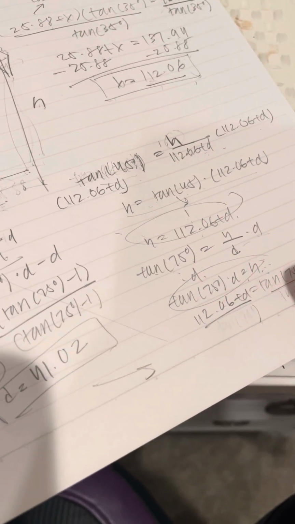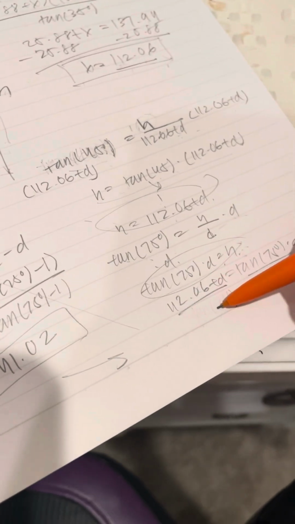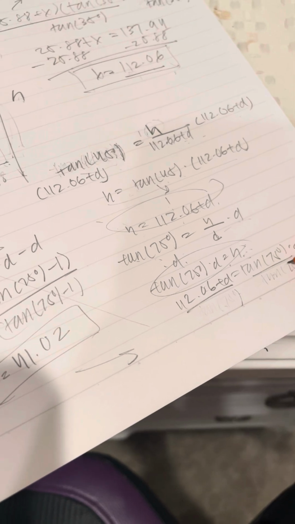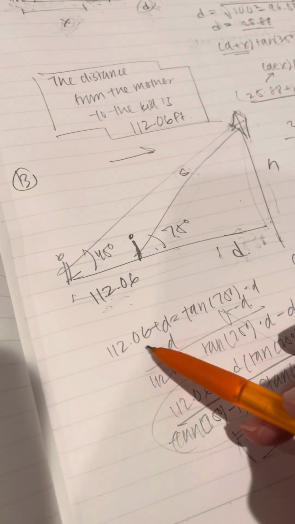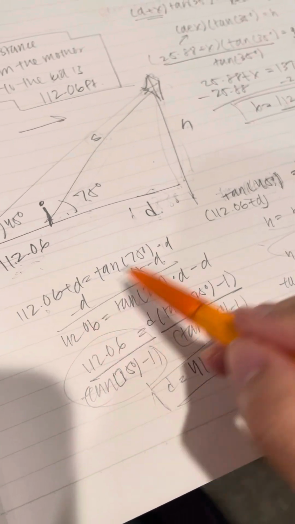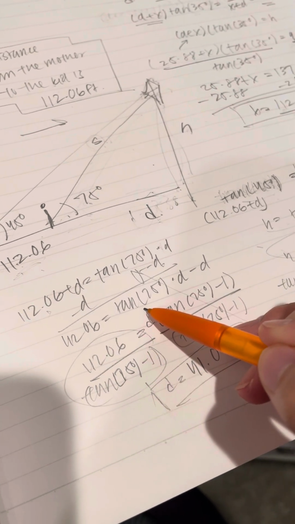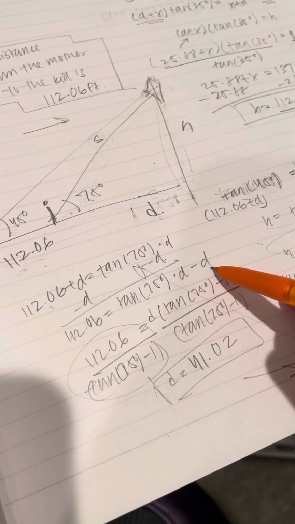So 112.06 plus d equals tan 75 times d. Then I subtracted d from both sides, and I got 112.06 equals tan 75 times d minus d.